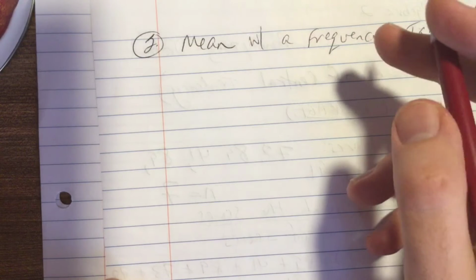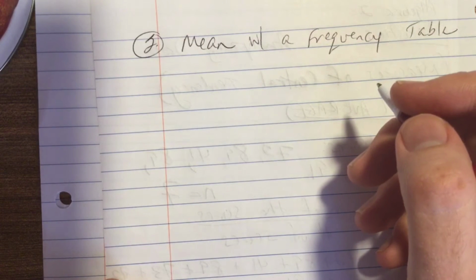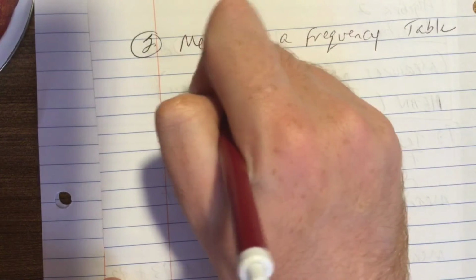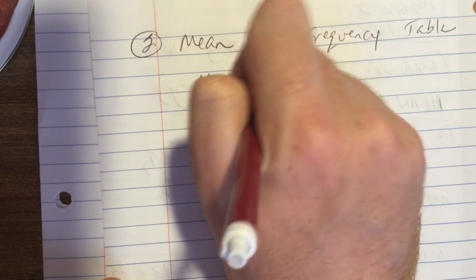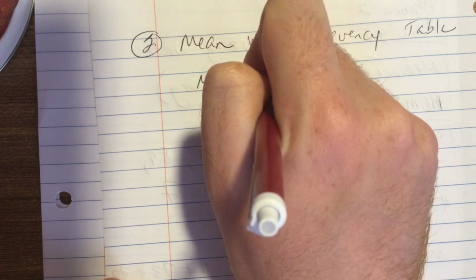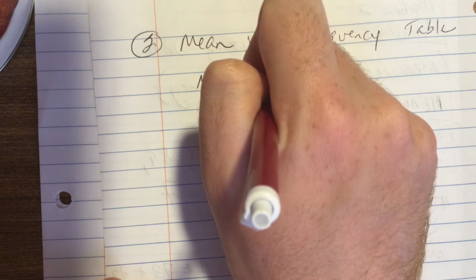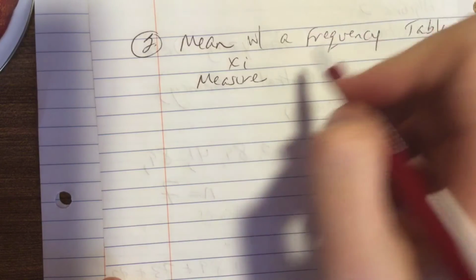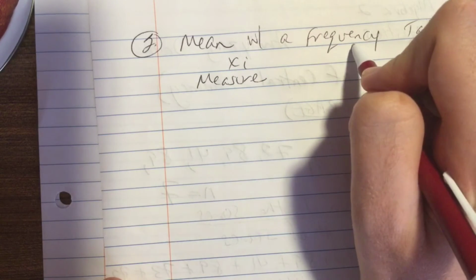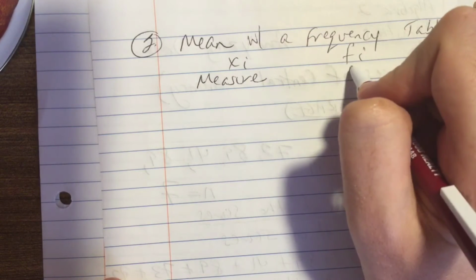For instance, let's say you would have the measurement or the data, and that would be expressed, let's say, by x sub i, and then you're going to have f sub i, which is your frequency.